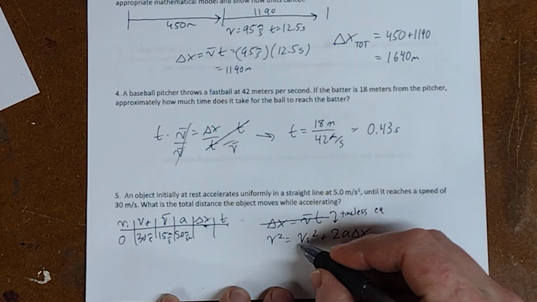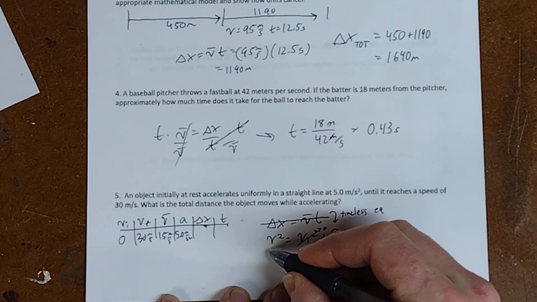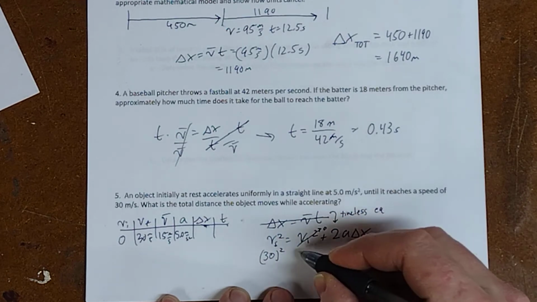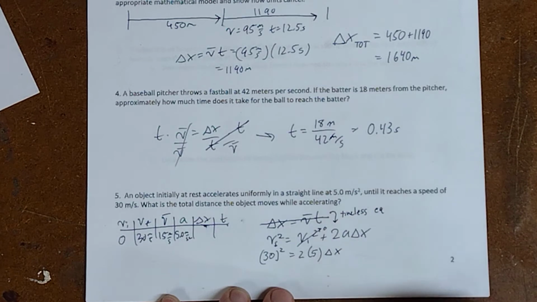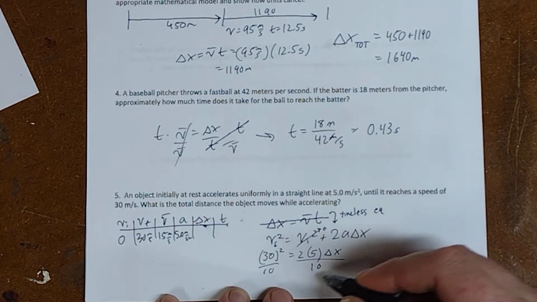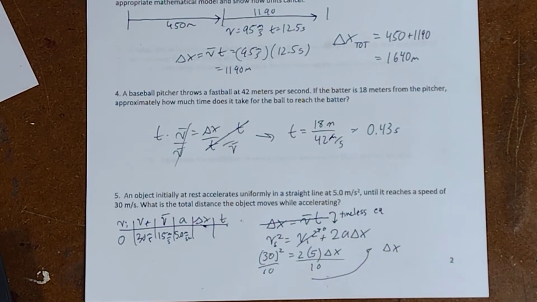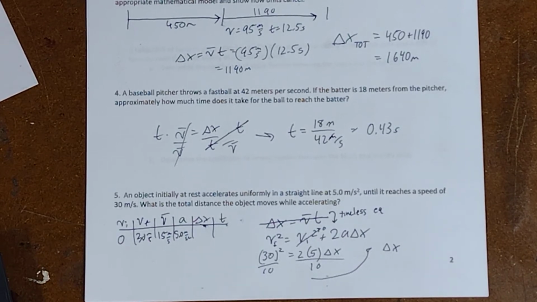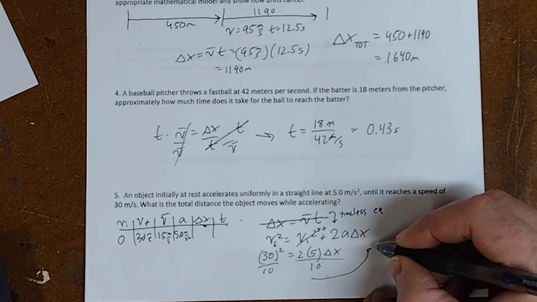V initial starts from rest, so we eliminate that as a variable. V final squared, 30 squared, equals 2 times 5 times delta x. That's 10, so we divide both sides by 10. Delta x equals 30 squared divided by 10, and that's about 90 meters.